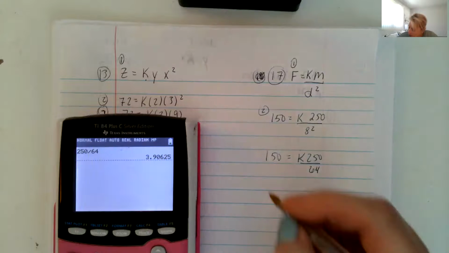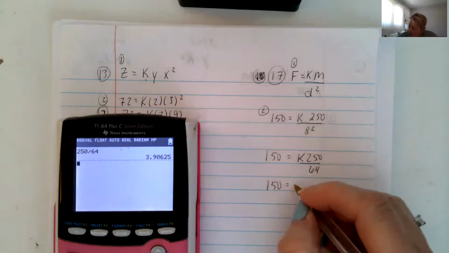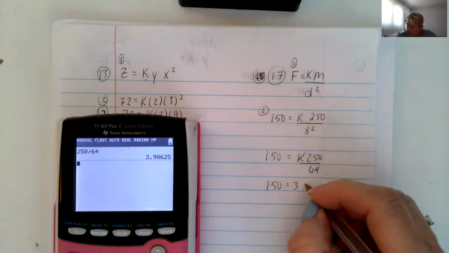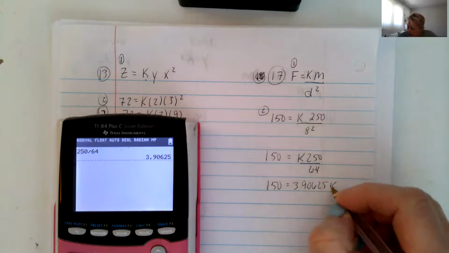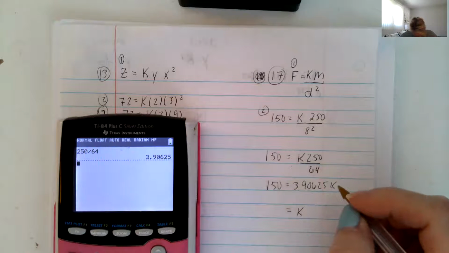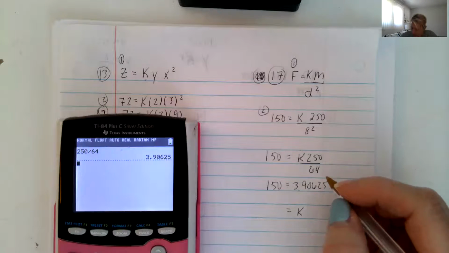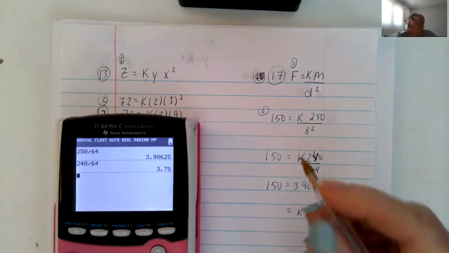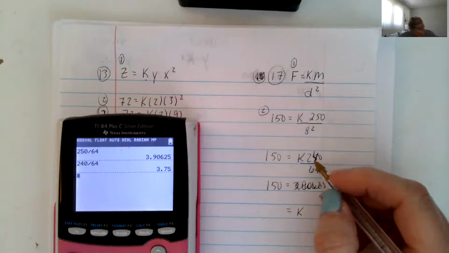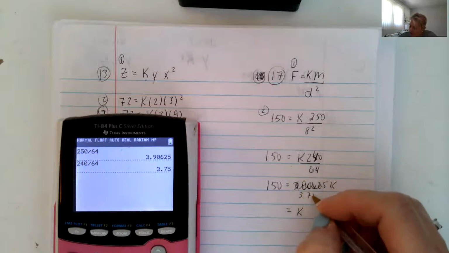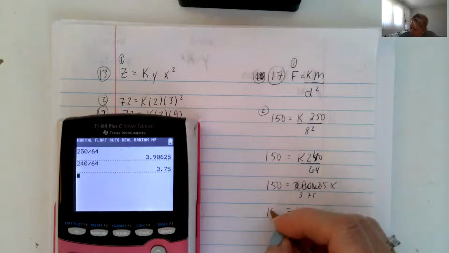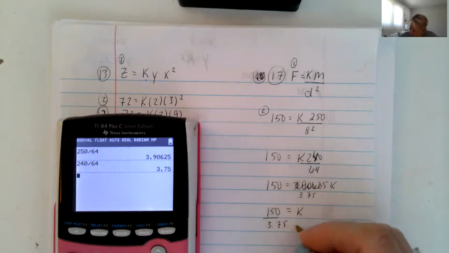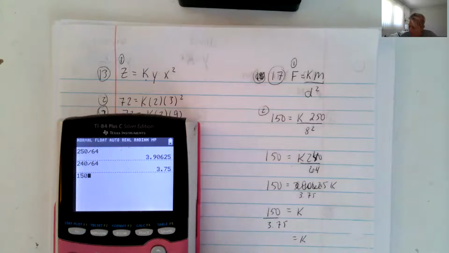So we get 150 equals 3.75 K. Now when we divide both sides by 3.75, we get K equals 40.